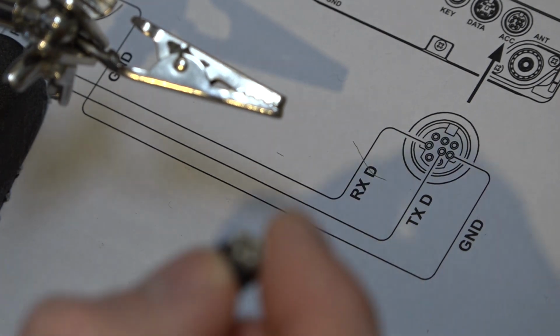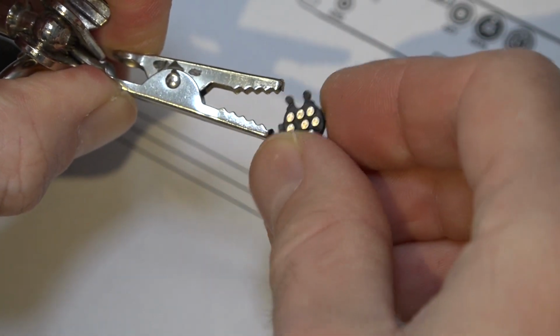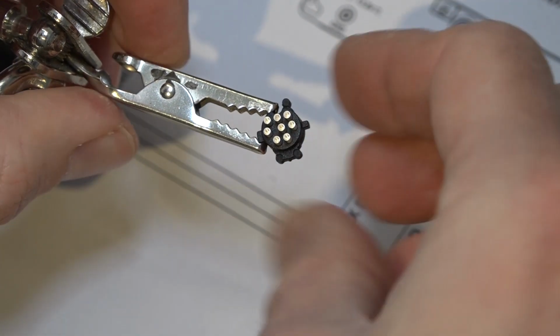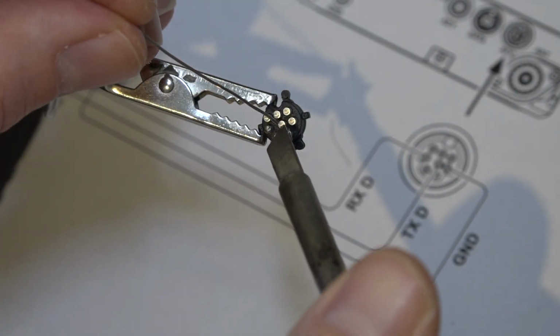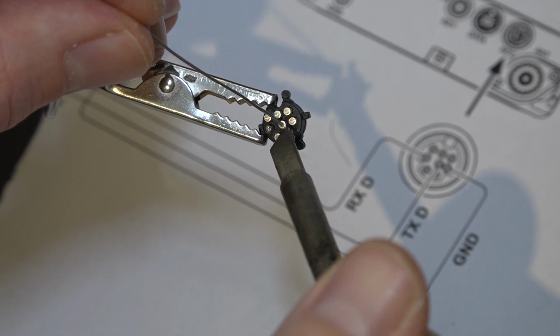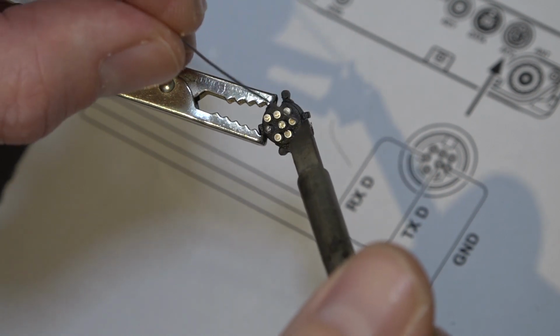When you're holding these in your helping hands, try and hold it by the plastic, not by the ends of the pins. Otherwise, as it warms up, the pins will tend to squash in the slightly softer plastic, and then they won't line up anymore. So I'm just going to apply a little bit of solder to each of these pins in that middle row, heating up the pin, then applying solder to the bucket.